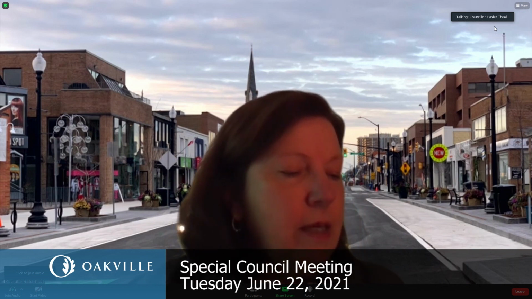The connectivity from Trafalgar to Cornwall is still not resonating for me in what's proposed, and in particular, the other part that's not resonating is that it still looks like the car is king when it comes to Cross and Trafalgar.